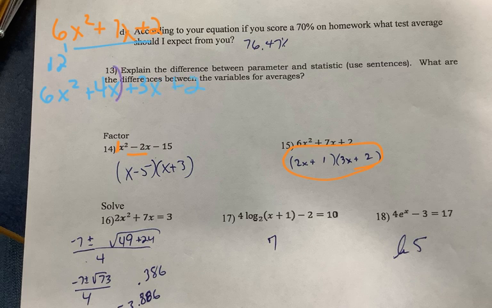And now you group it. There, I can pull out of the 6x squared plus 4x a 2x. So that gives me 3x plus 2. Pulling out means I'm going to divide. 3x plus 2, there's nothing in common, so I'm going to pull out just a 1. And magically, look at that. It's 3x plus 2, 3x plus 2. I'm going to pull those 2 out to become 3x plus 2 and 2x plus 1.